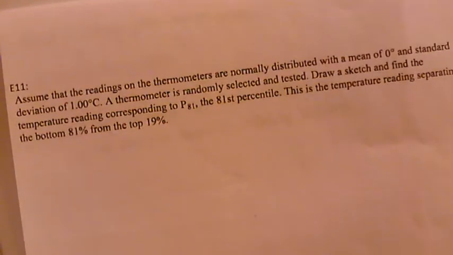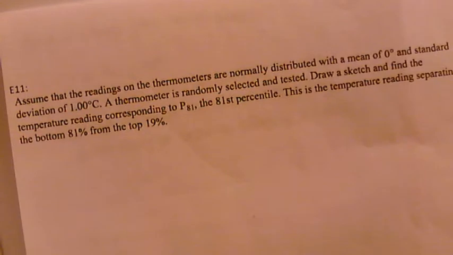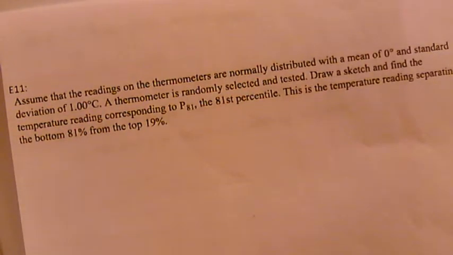Okay, let's look at an application of finding a z-score. Assume that readings on thermometers are normally distributed with a mean of 0 degrees Celsius and a standard deviation of 1.00 degrees Celsius. A thermometer is randomly selected and tested. Draw a sketch and find the temperature reading corresponding to P81. And they call that the 81st percentile. This is the temperature reading separating the bottom 81% from the top 19%.